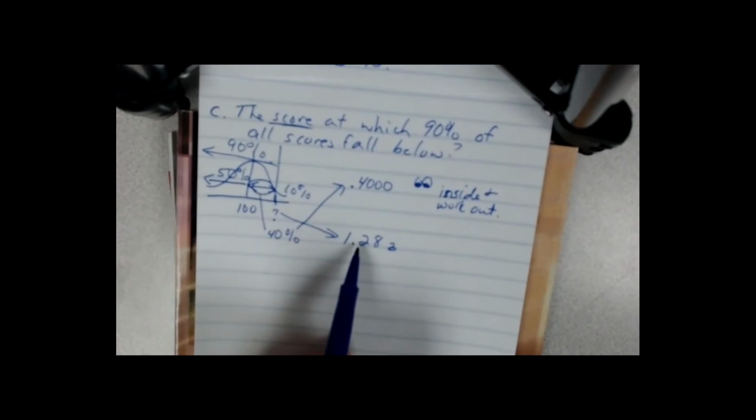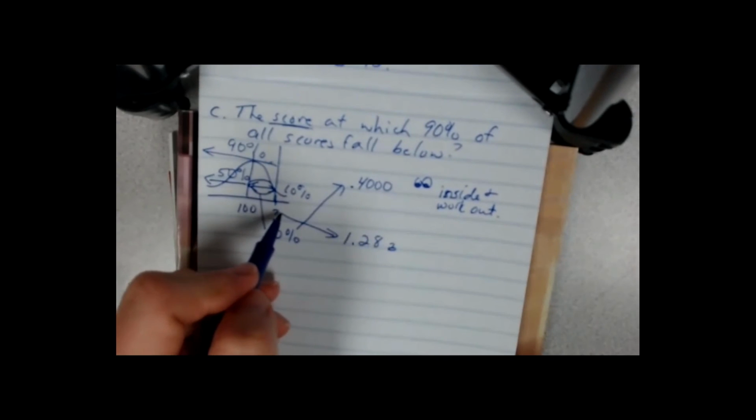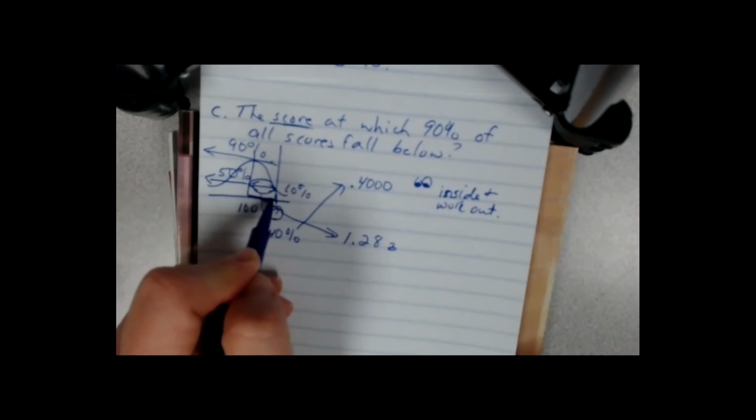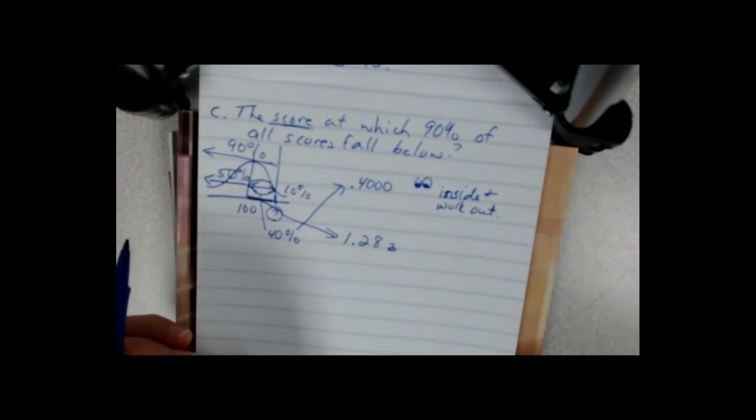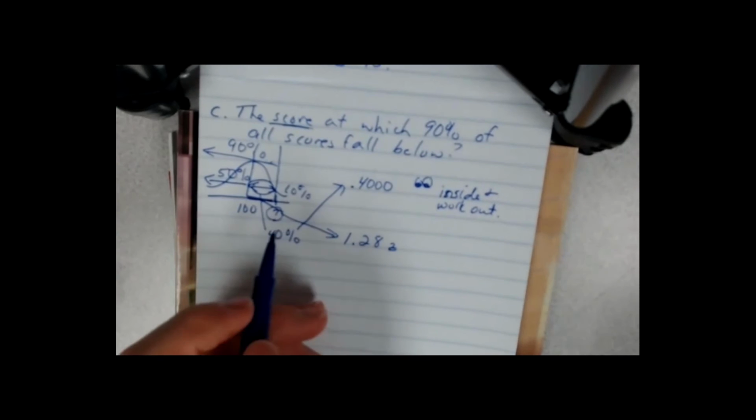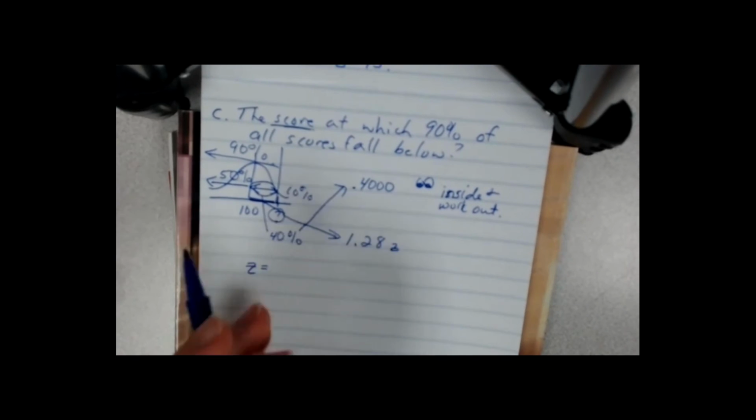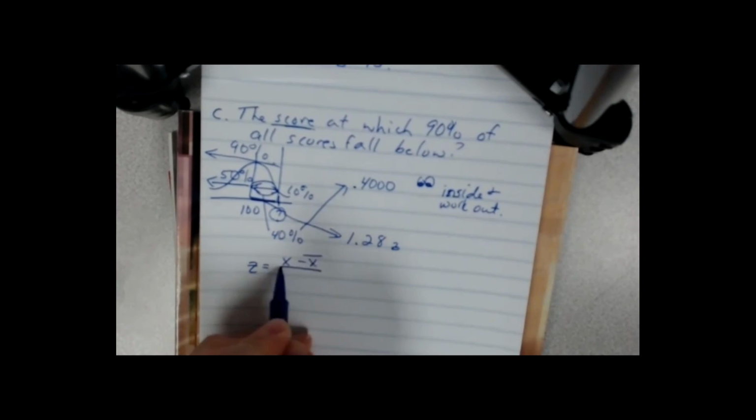So what I'm looking for is what the score is at 1.28 z's away from the mean score, above the mean score, because it's positive. What I do is I'm going to work through this formula a little bit differently this time. So my formula is still the same. Z is equal to x minus the mean score divided by the standard deviation.